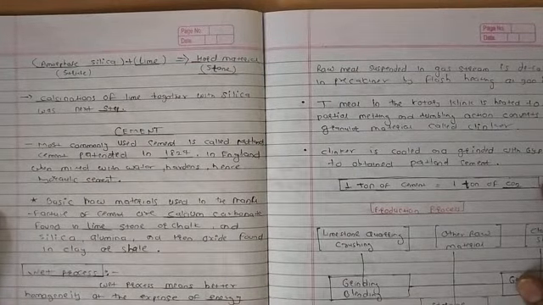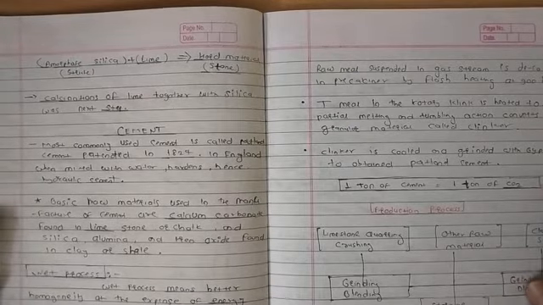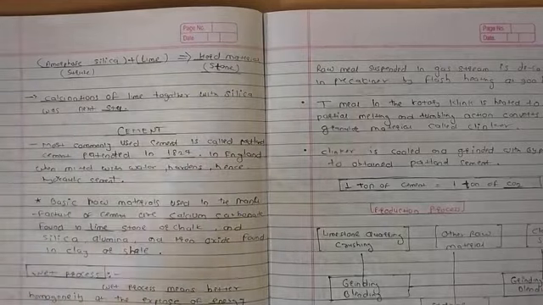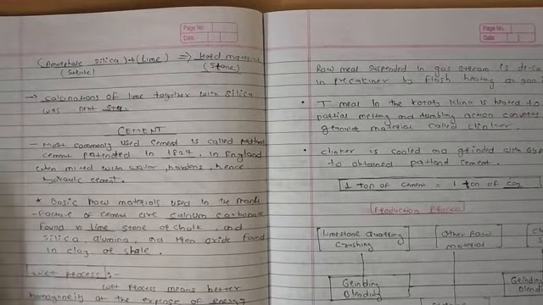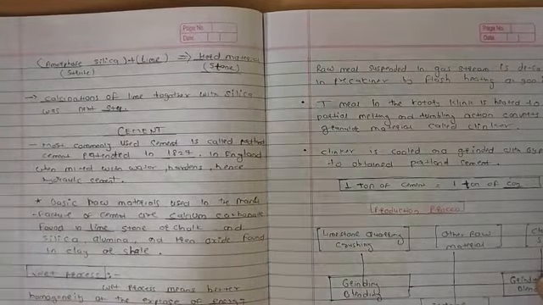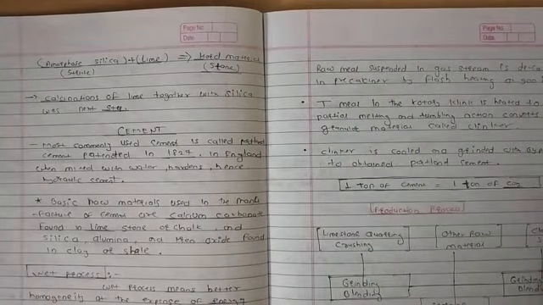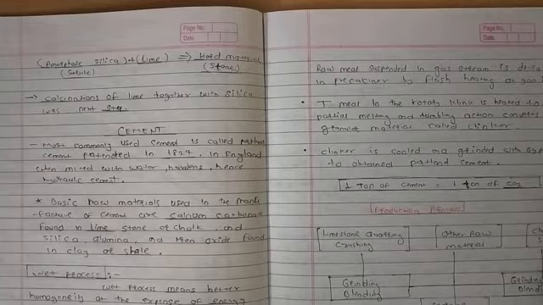The most commonly used cement is called Portland cement, because it was founded in Portland in England by a very well-known scientist. Portland is a type of stone. The first cement produced by the scientist looked like Portland stone in England. So they gave the name Portland cement in 1824.